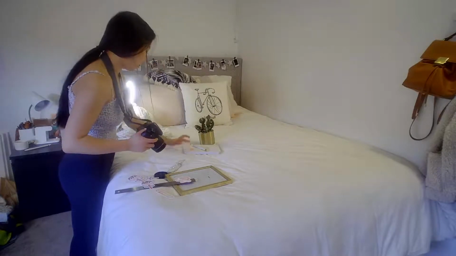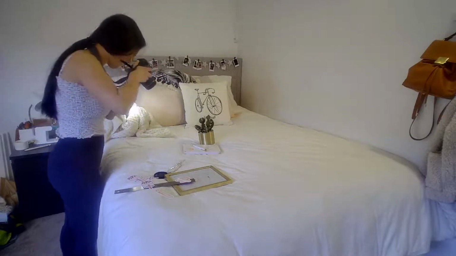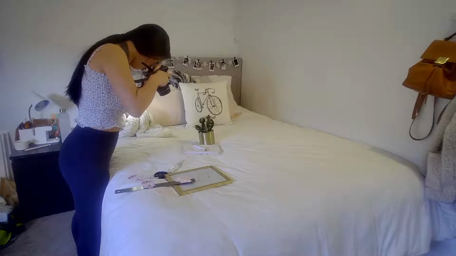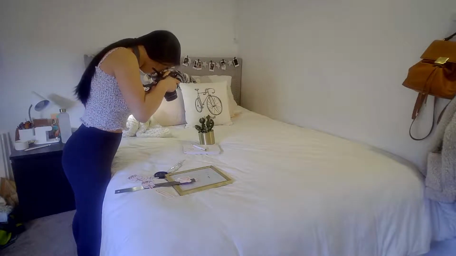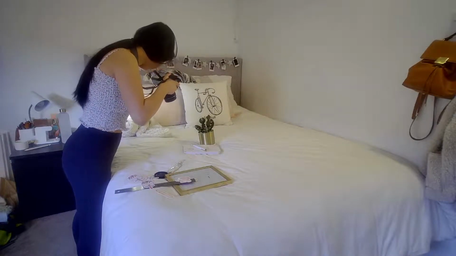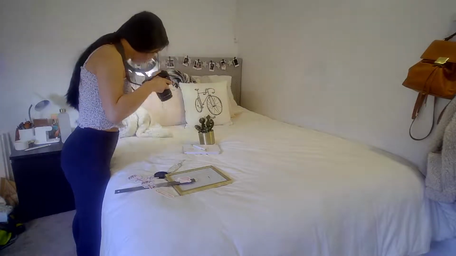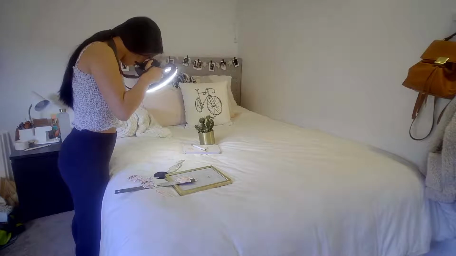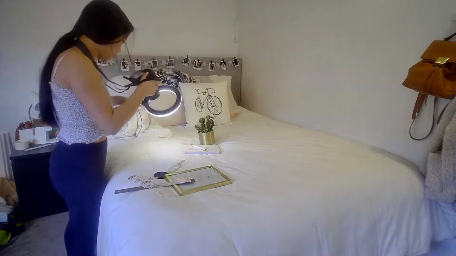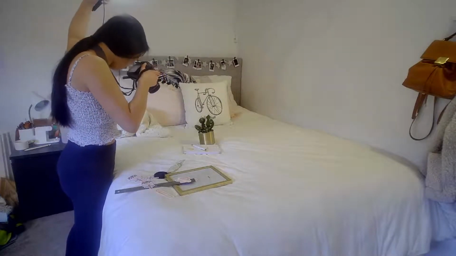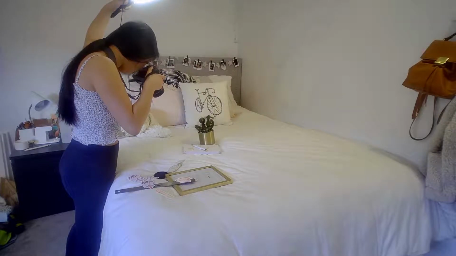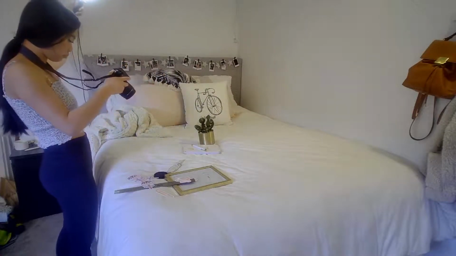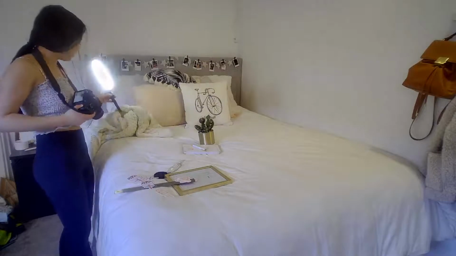Flat lays are definitely not my strongest suit. They're interesting.